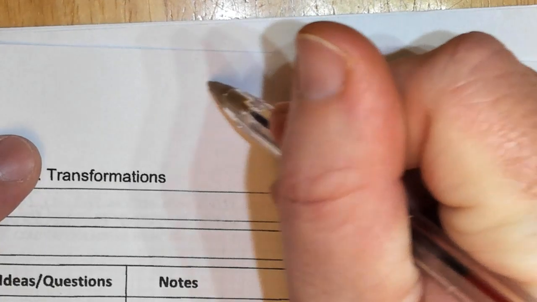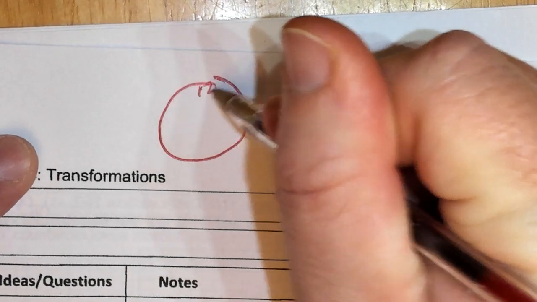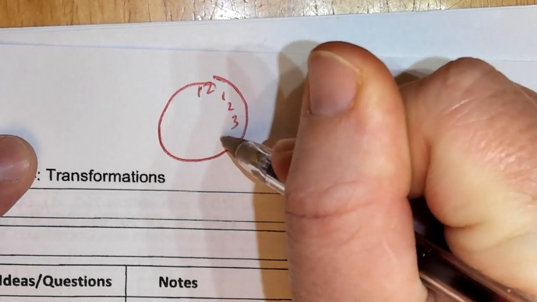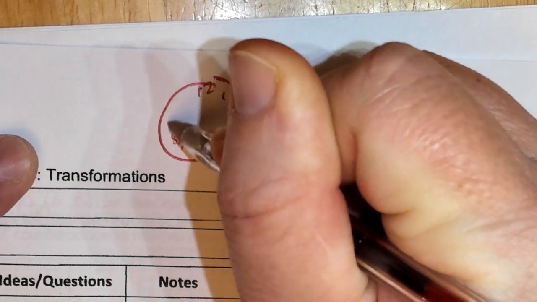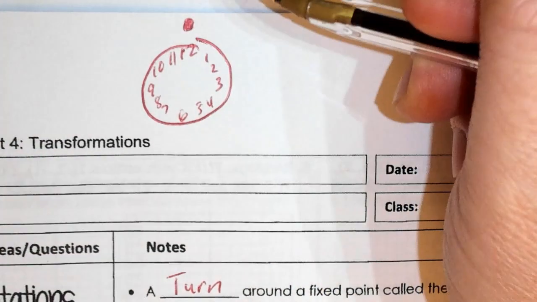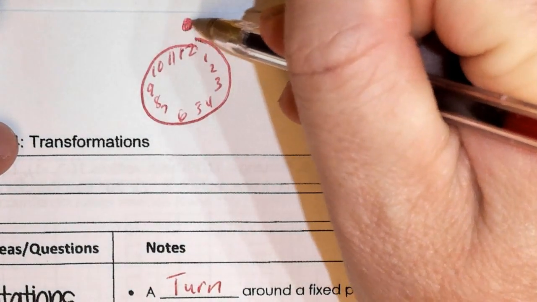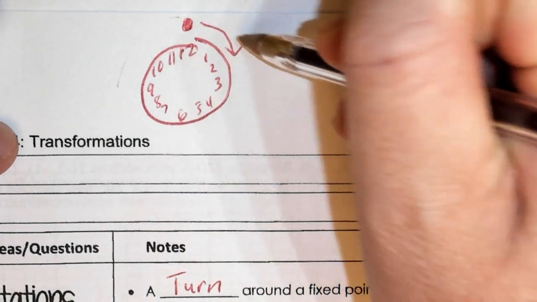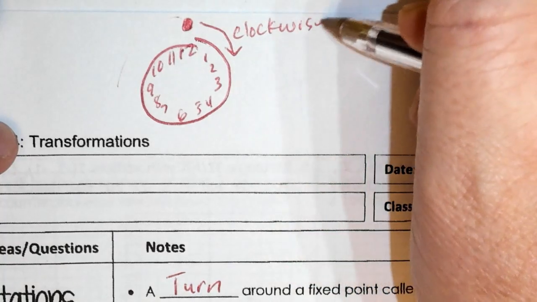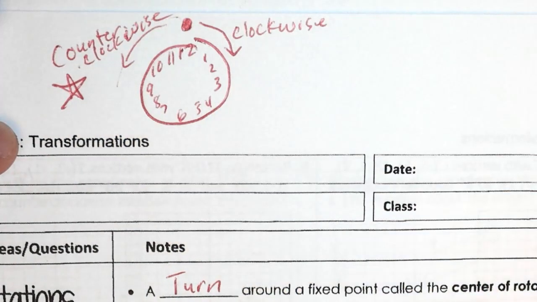So if I had a clock right here, this is 12. 1, 2, 3, 4, 5, 6, 7, 8, 9, 10, 11, and that's 12 again. When we are talking about clockwise versus counterclockwise, the question is, are you going with the clock towards 1, 2, 3, or are you going against the clock, 11, 10, 9? So this direction is clockwise, and this direction would be counterclockwise. And if they don't tell you which way you're going, then you would automatically go counterclockwise, unless they say otherwise.